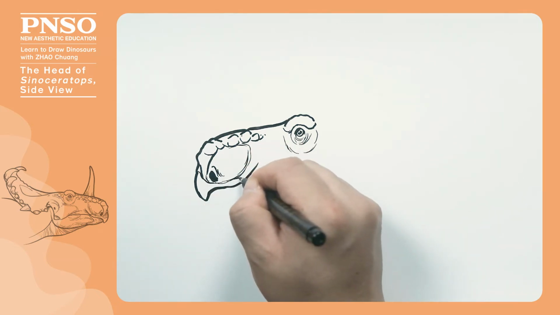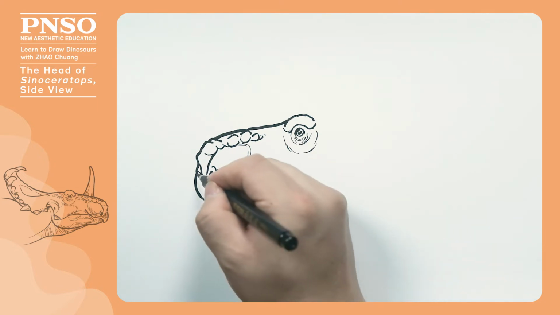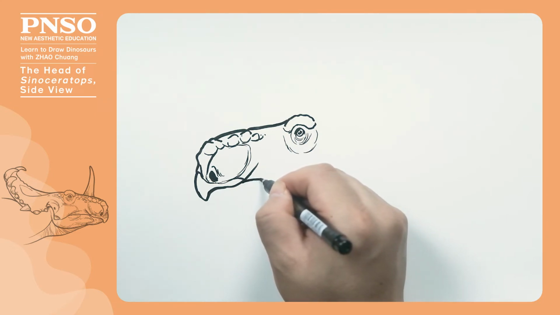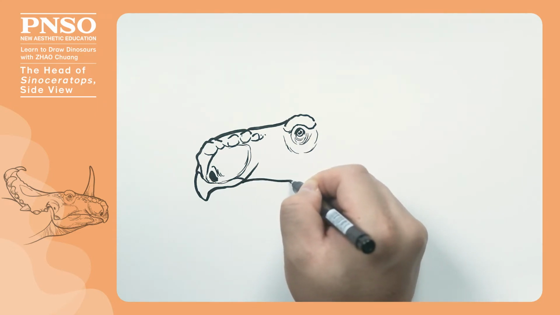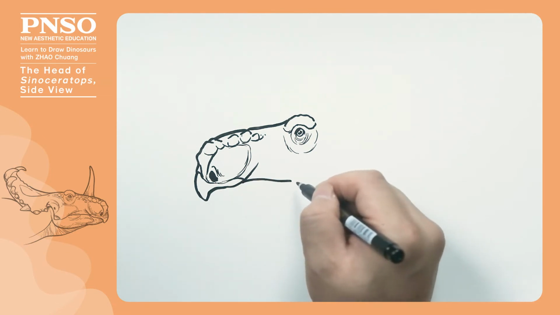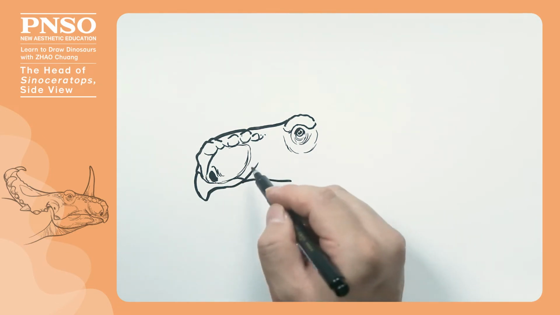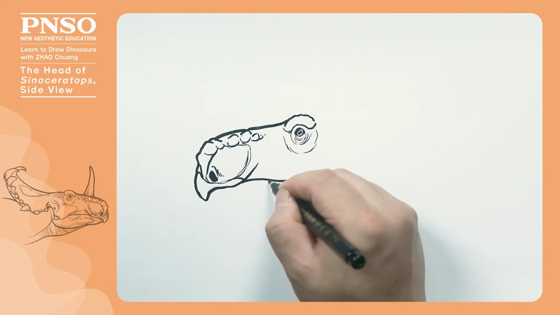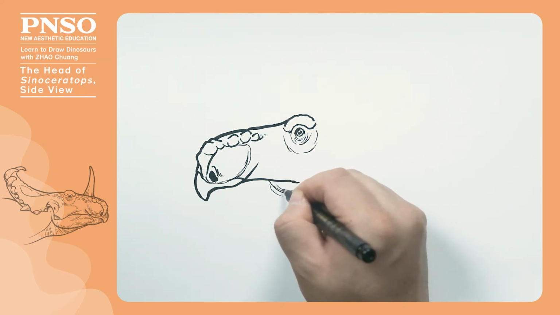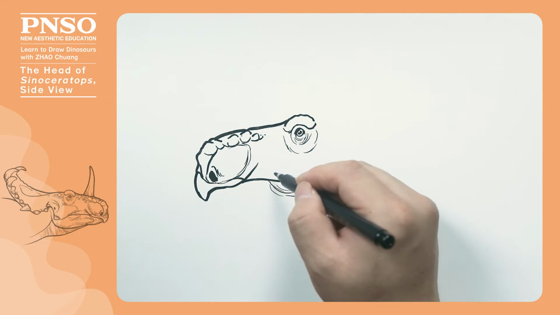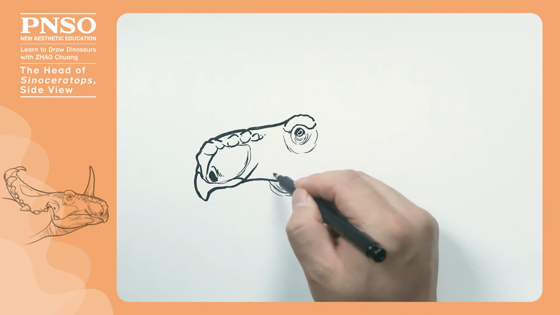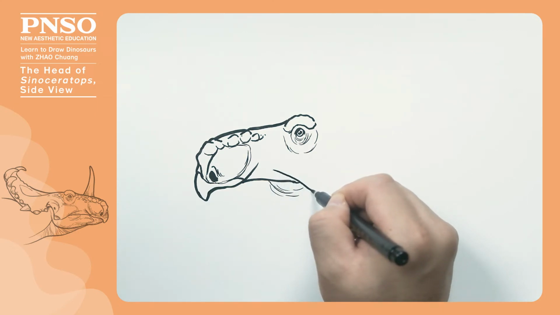Then, we draw the corner of its mouth backward. The corner of its mouth was situated at a relatively backward position. We can draw some folds under it. And then draw its jugal bone above.